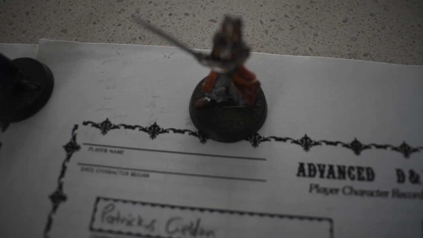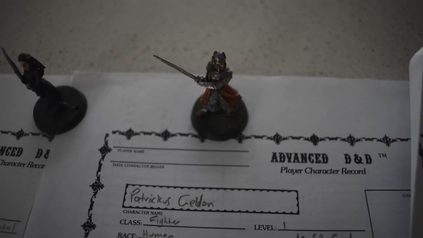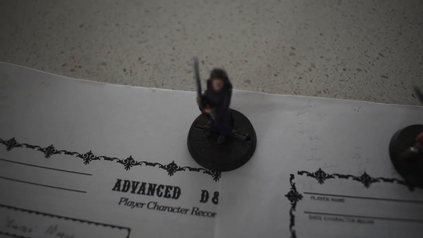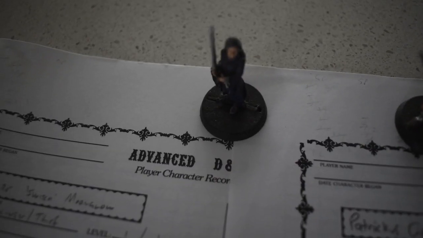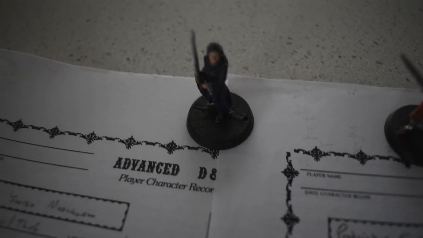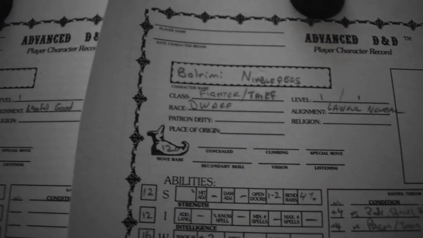Today being played by Gimli. Patricus is being played by Elendil. And we've got Arwen, if I can focus, for Switch. Alright, so they're the players. Let's have a look at what we're going to be using.